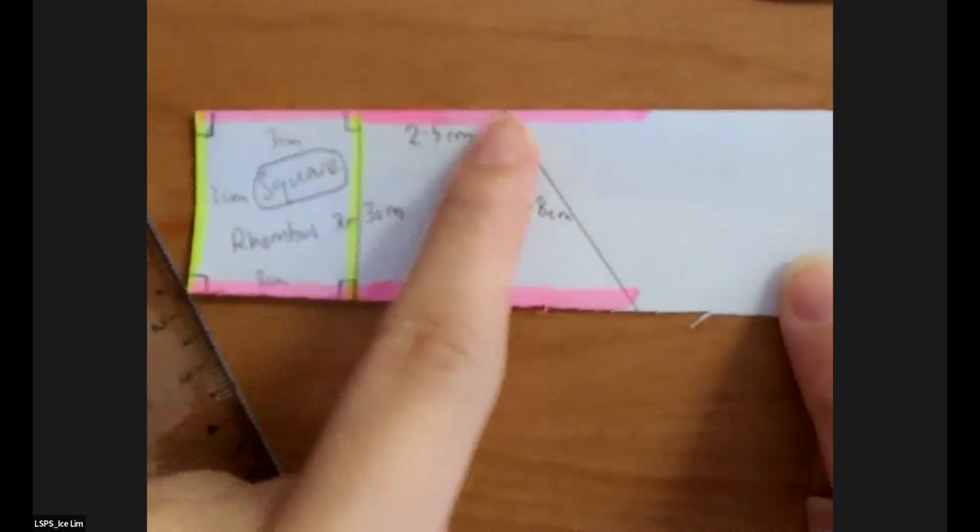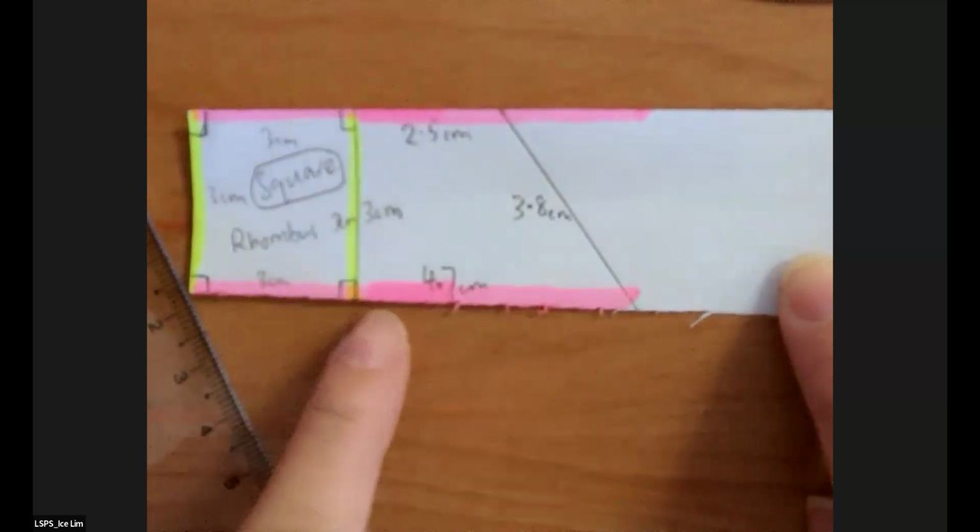So as you can see, this shape here, one side is 3 centimeters, one side is 2.5 centimeters, one side is 3.8 centimeters, and this side is 4.7 centimeters. None of the sides are equal in length. So this shape has only one pair of parallel lines, the pink one. It's called a trapezium.